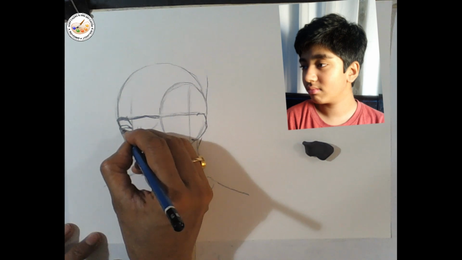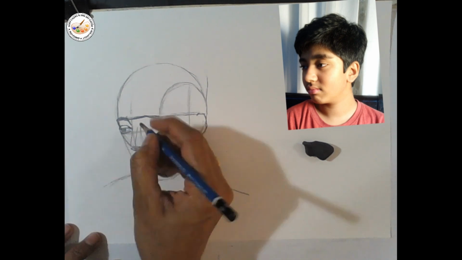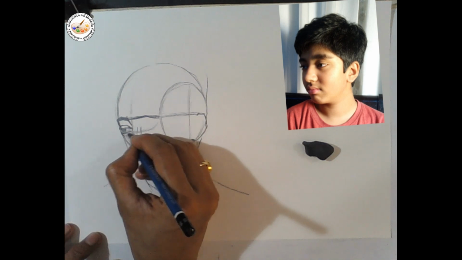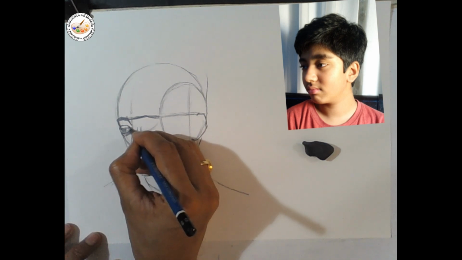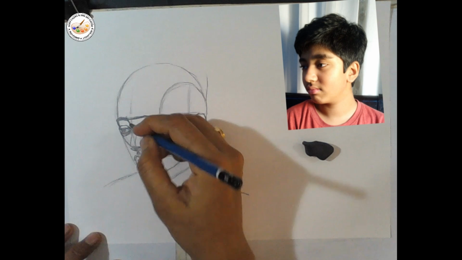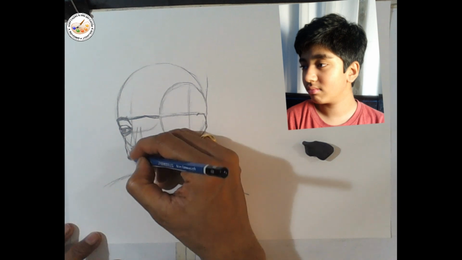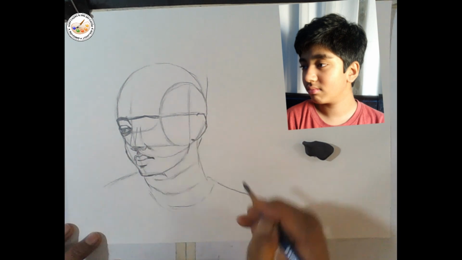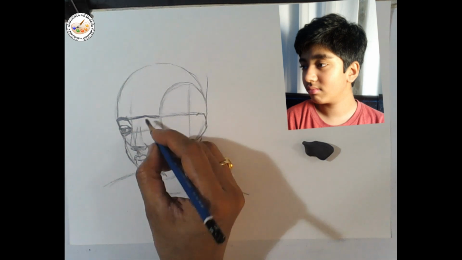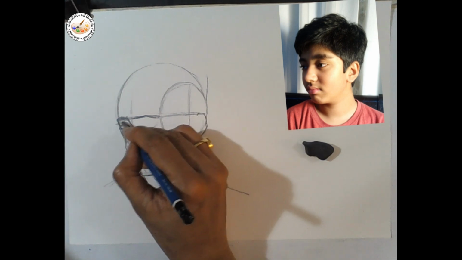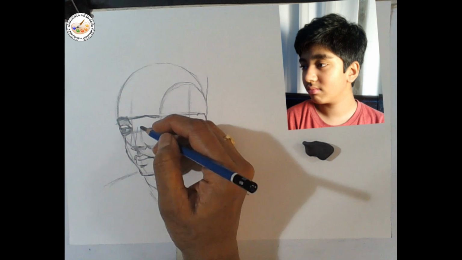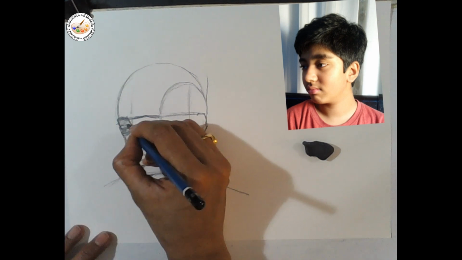Eyeline, and the eyeline is a little coming ahead. The lower eyelid, you can see it is a little ahead of this eyeline. Then we have to make the cheek. As he is a teenager, the cheeks are a little ahead of that box that we have done.